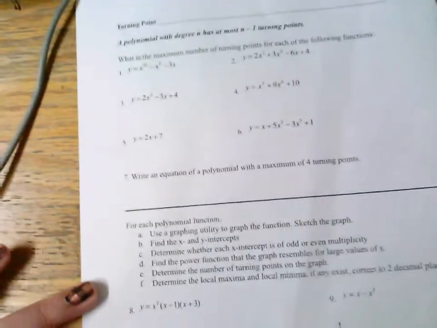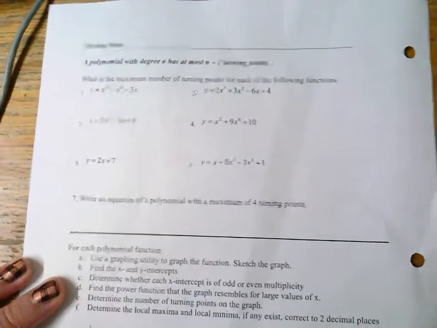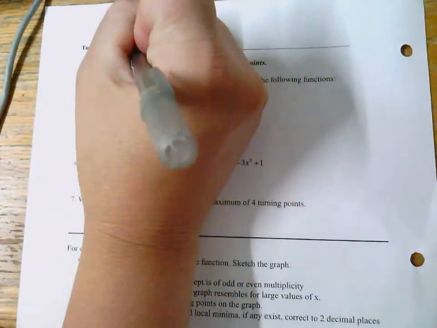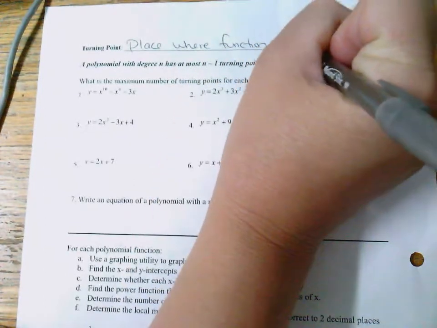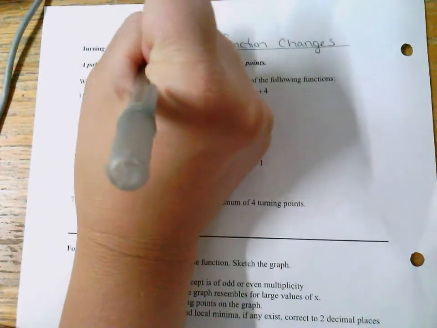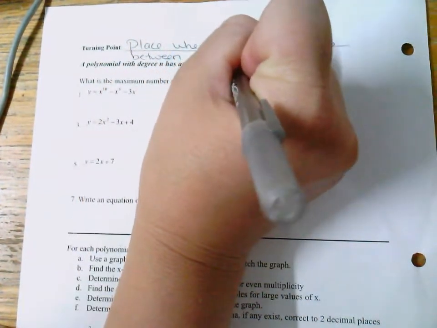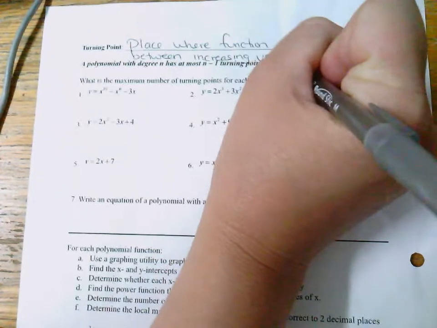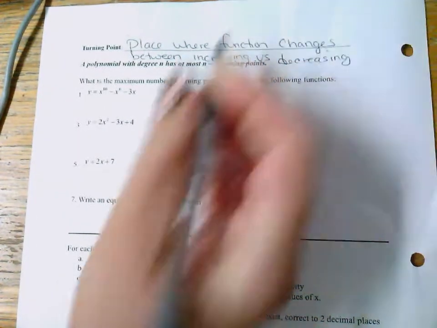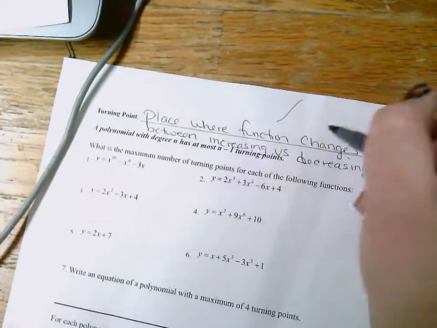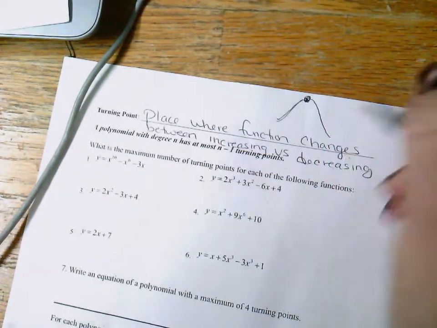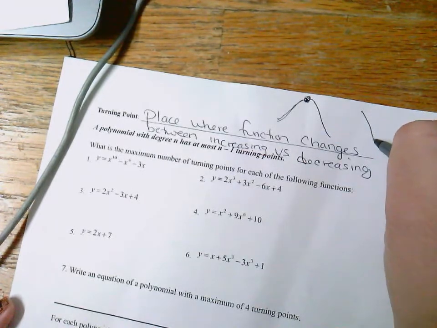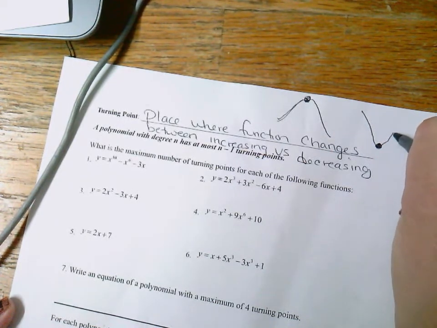So the last term about polynomials I wanted to talk to you about. A turning point is just a place where the function changes between increasing versus decreasing. So it changes direction. It might be going up, increasing, increasing, increasing, turning point, decreasing, decreasing, decreasing. Or it might be decreasing, decreasing, decreasing, turning point, increasing, increasing, increasing.